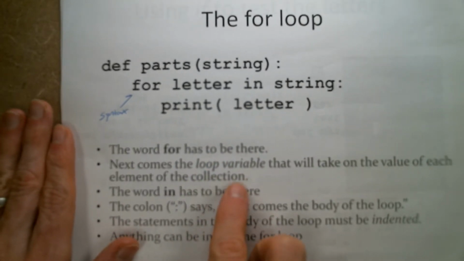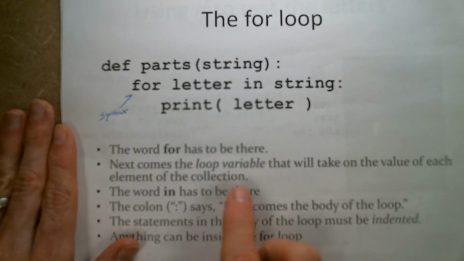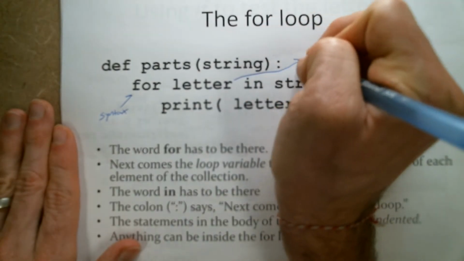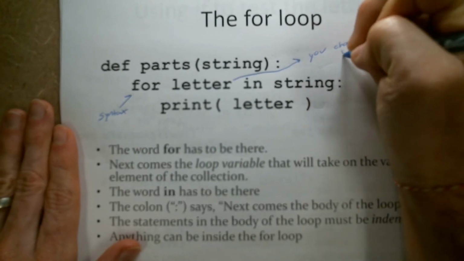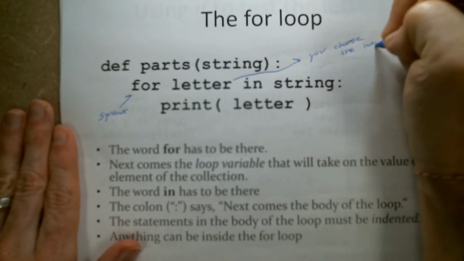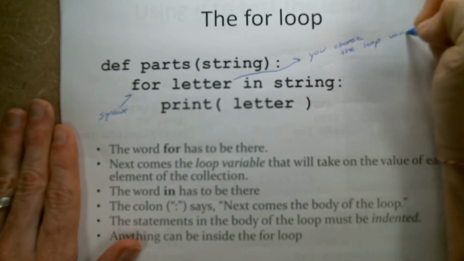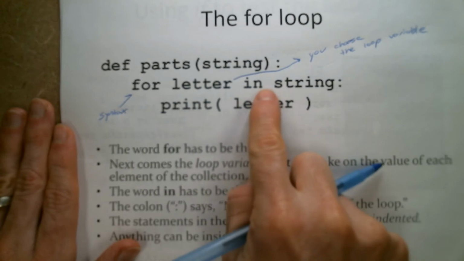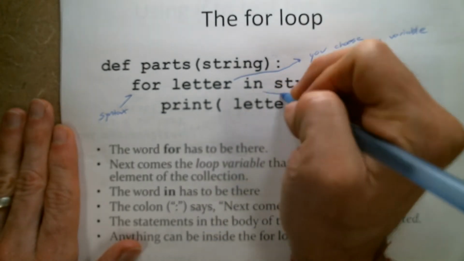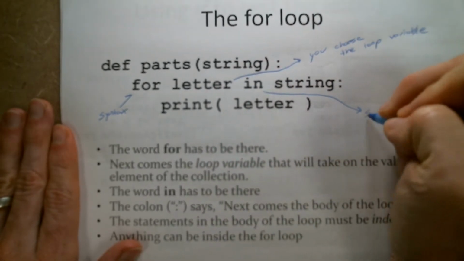Next comes the loop variable, and you choose the loop variable. It doesn't have to be letter. That is your choice of what you are defining as the loop variable. In has to be there. So that's part of the syntax.